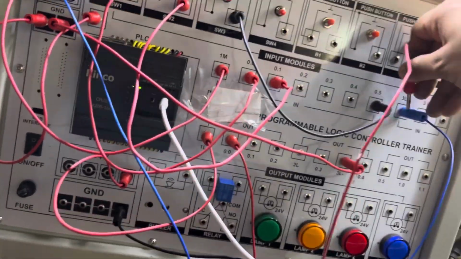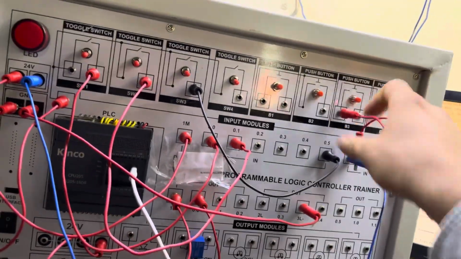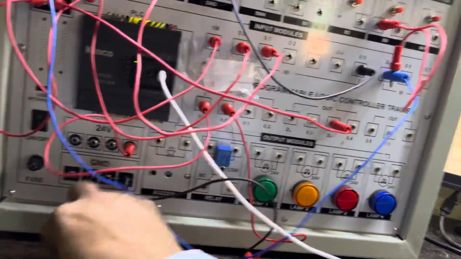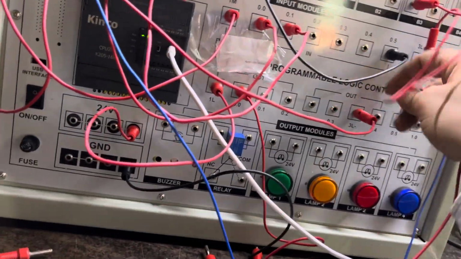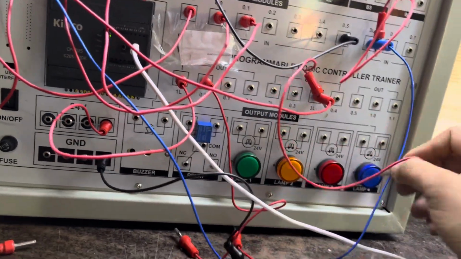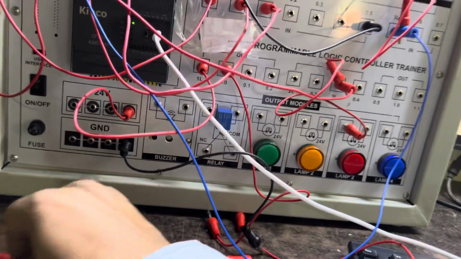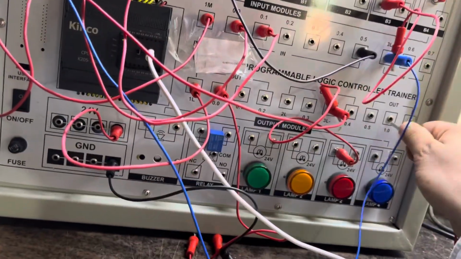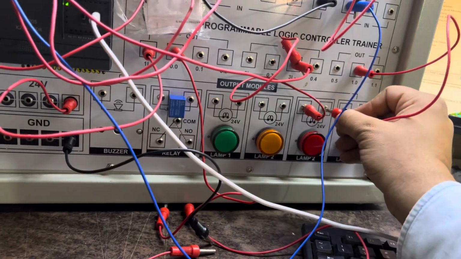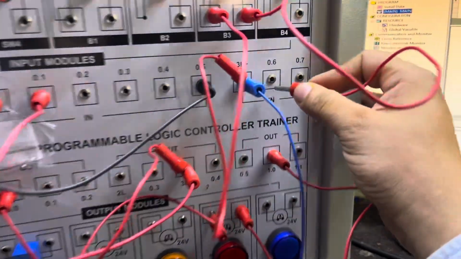Now to use the input, we will use the output from 3L minus to the common of these buttons, and for every output we'll use this and the minus. Now if I want to use 1.6, I'll simply use this cable, this connection.